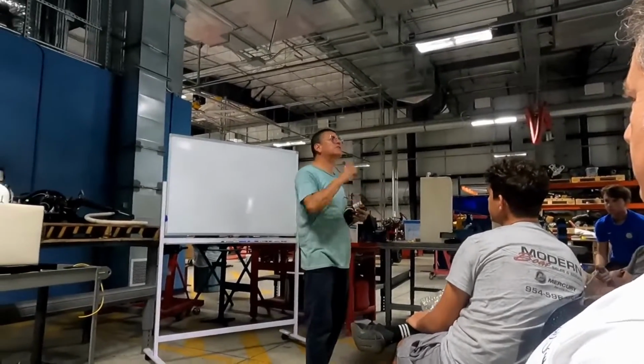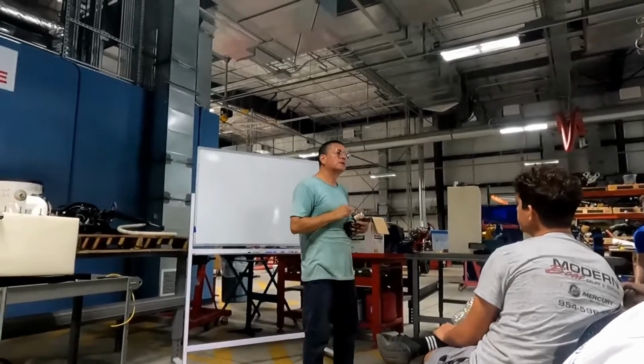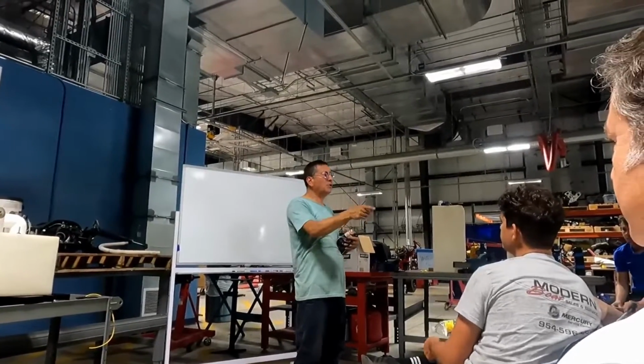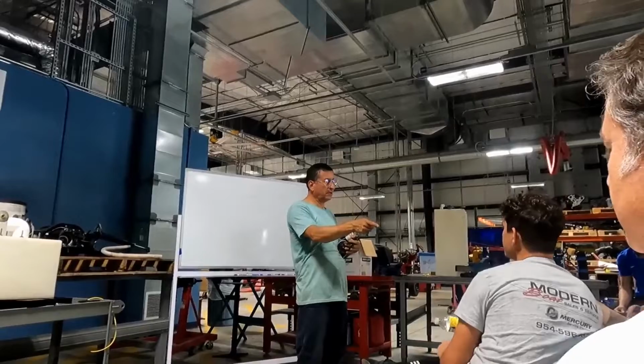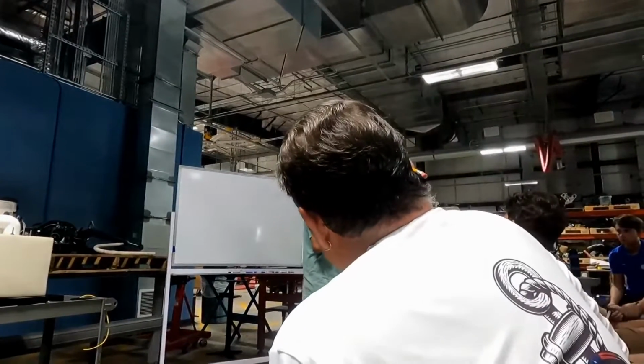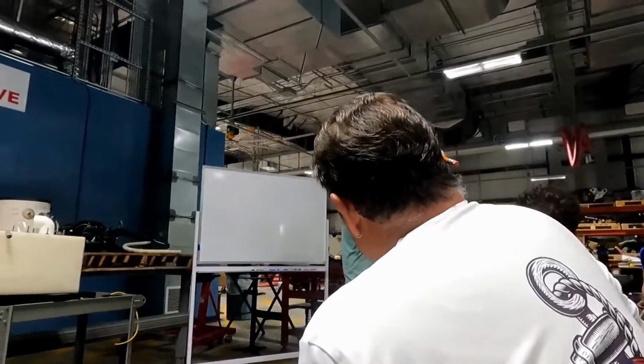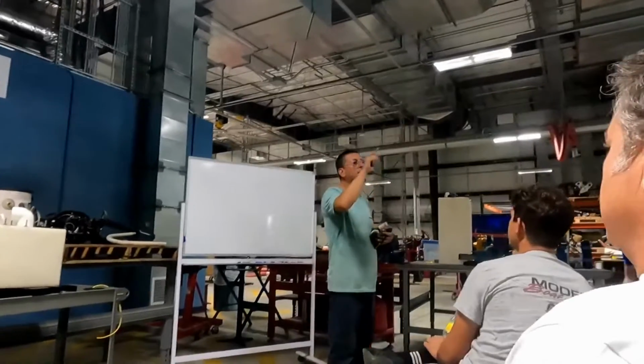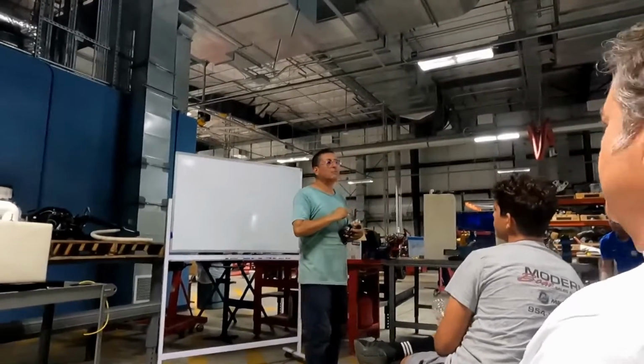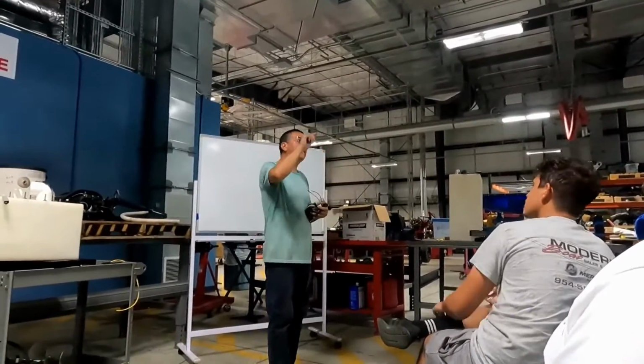What other cable is orange? The output of the alternator. That orange cable goes to the ACR.